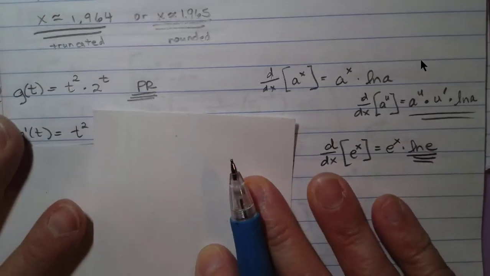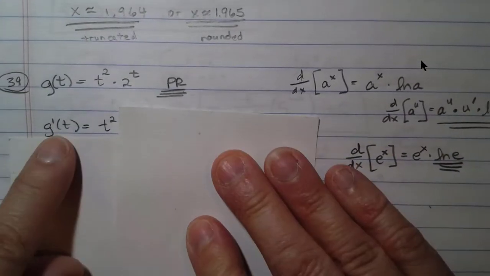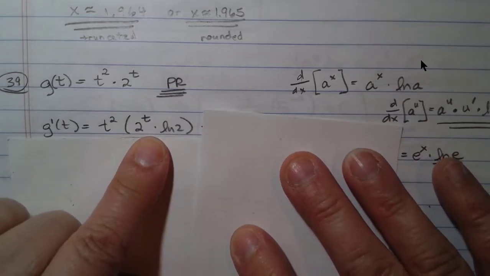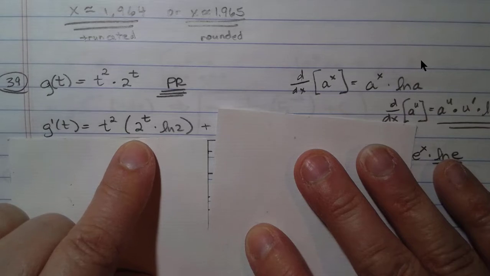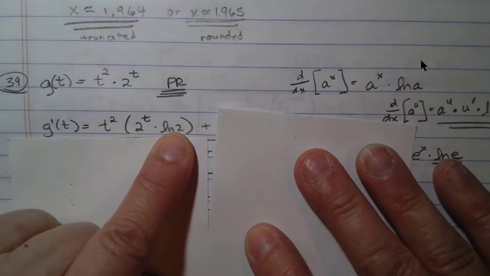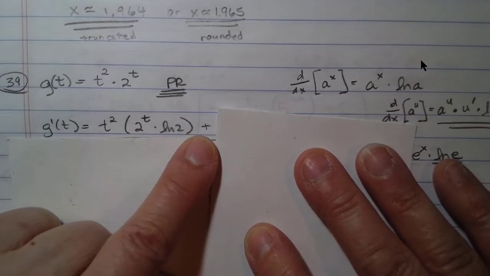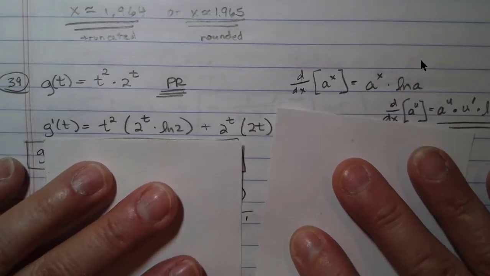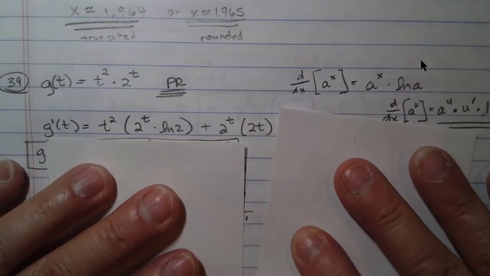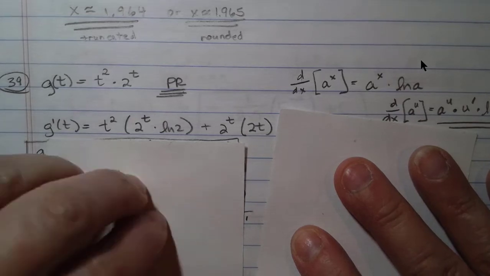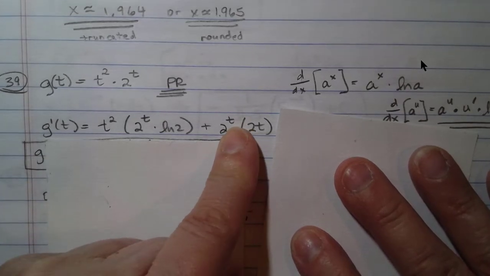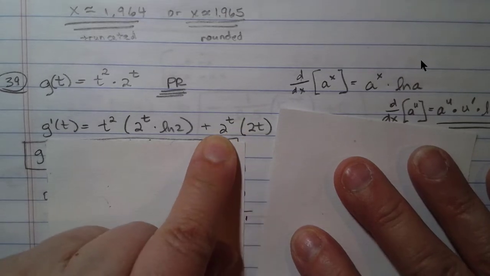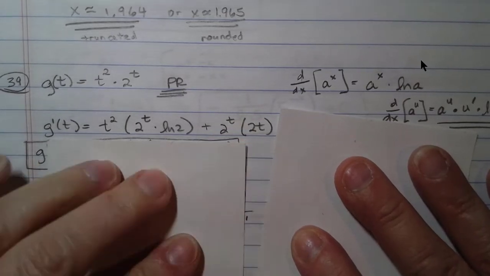All right, so here we go with our product rule. G prime of t is t squared times the derivative of 2 to the t, which is the exponential function times the natural log of the base, plus 2 to the t times the derivative of t squared, which is 2t, which is why you can't call this here 2t, as some of you do. This is not 2t, it is 2 to the t, this is 2t.